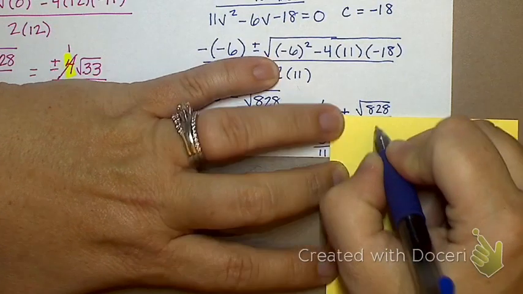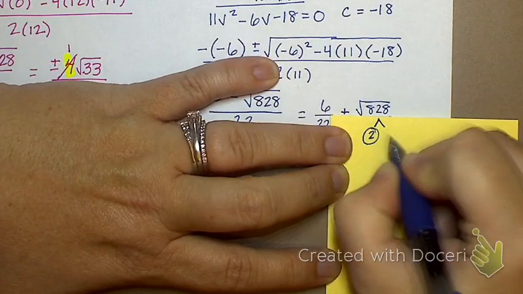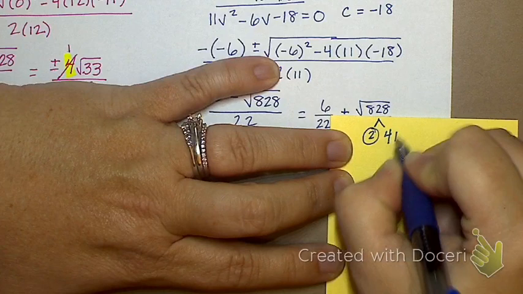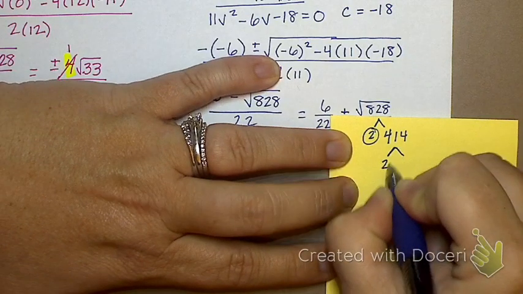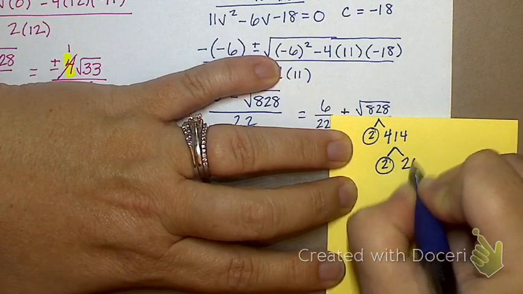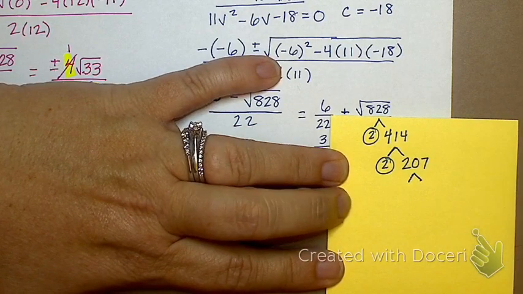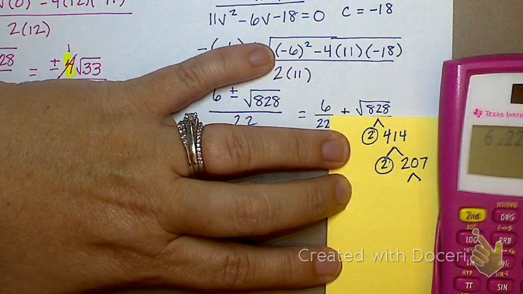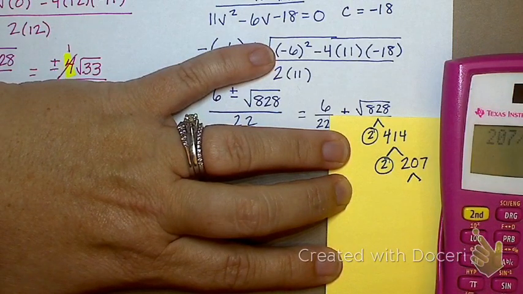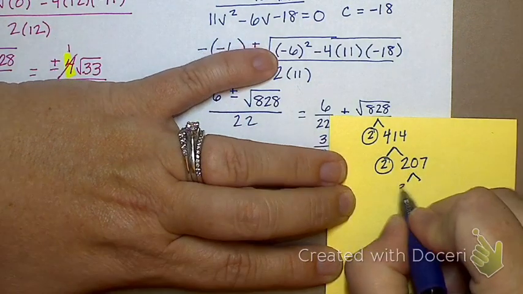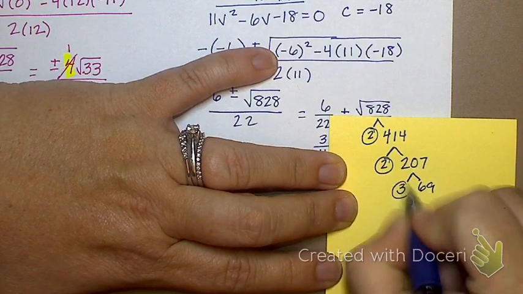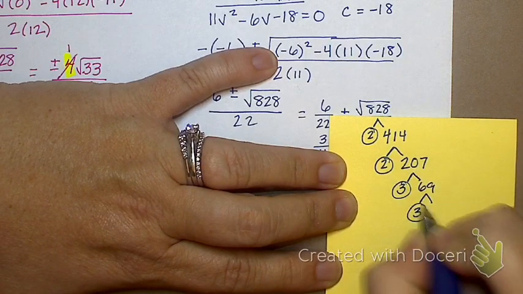Radical 828. I can divide that by 2 and it gives me 414. Divide that by 2 and I get 207. Can't divide that by 2, can I? Can I divide it by 3? Yep, 3 and 69. That's also divisible by 3.